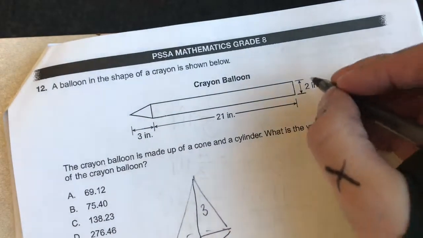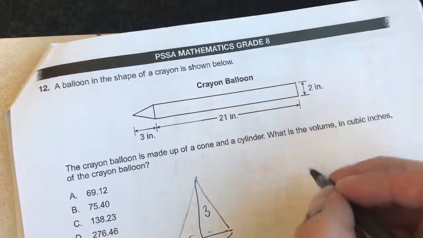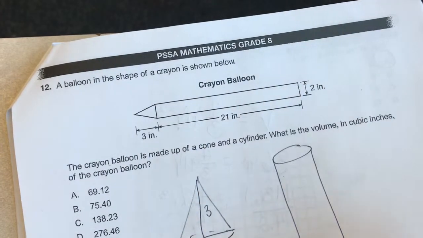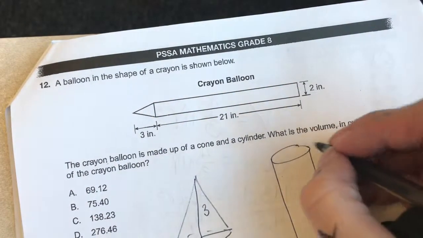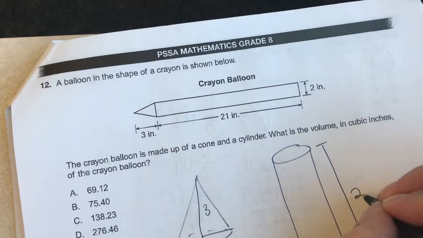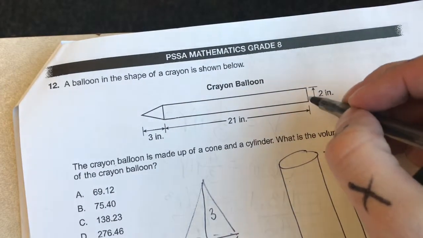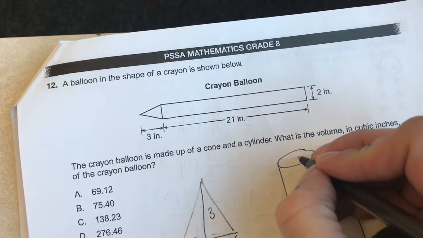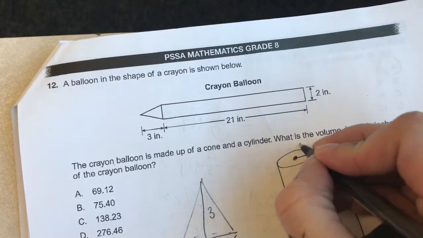Now the radius is going to be 1, because if this is supposed to represent the cylinder, which is 21 inches long, and I were to tilt this sideways, the whole diameter would be 2, which means the radius is 1.